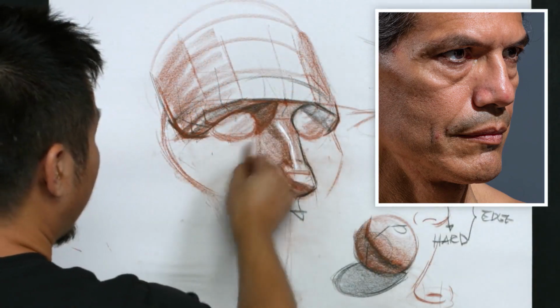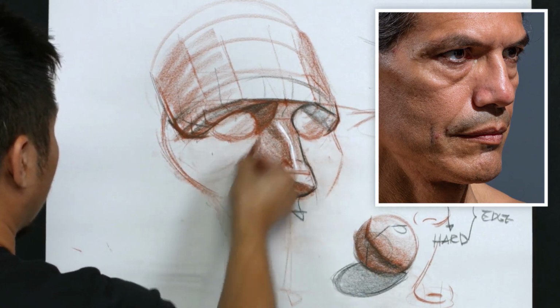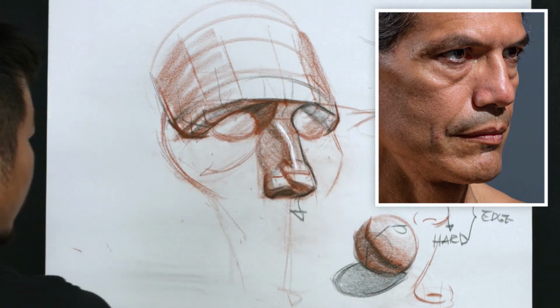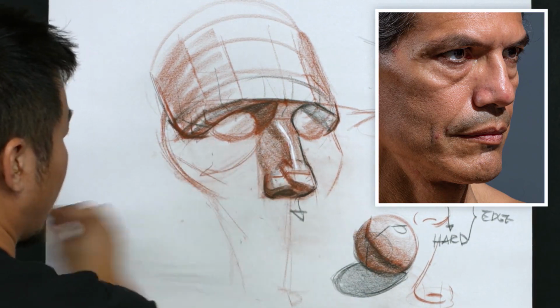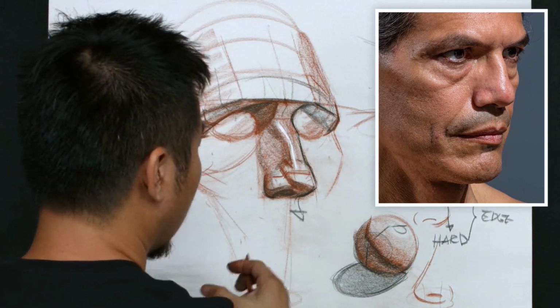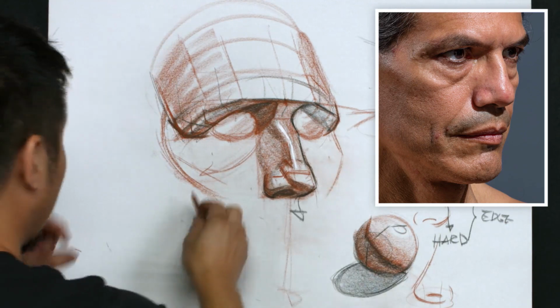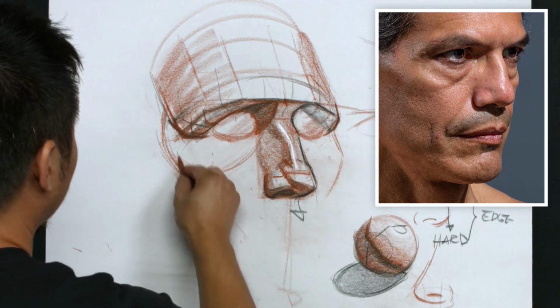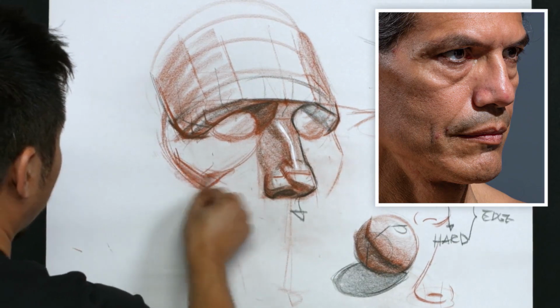You can see from the reference, you got this big sweeping curve that swings down going toward our cheekbone. And definitely you can see our cheekbone sits right about this degree right here. Almost looks like a little claw that kind of grabs onto the side of the face, doing this type of thing.